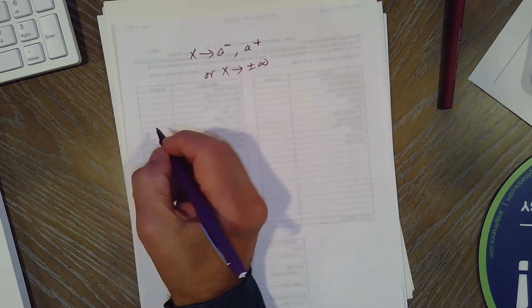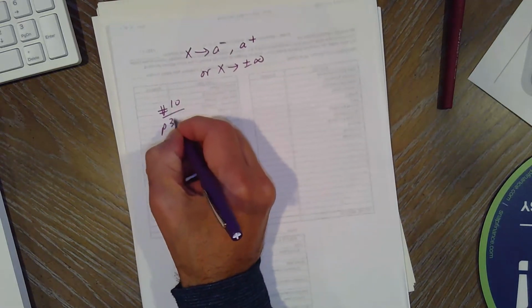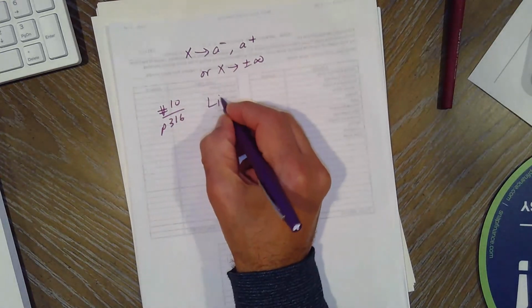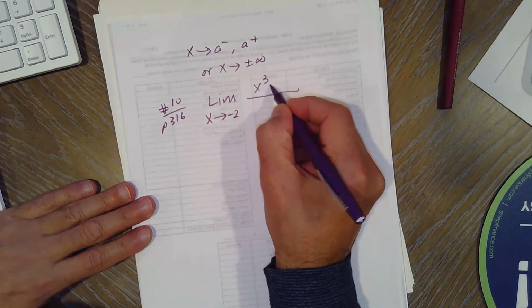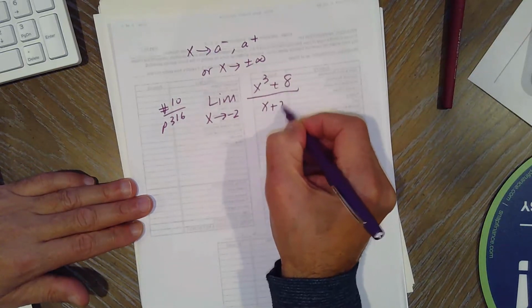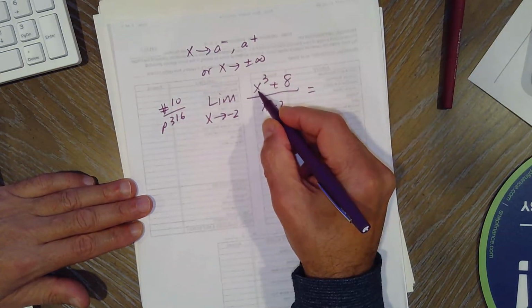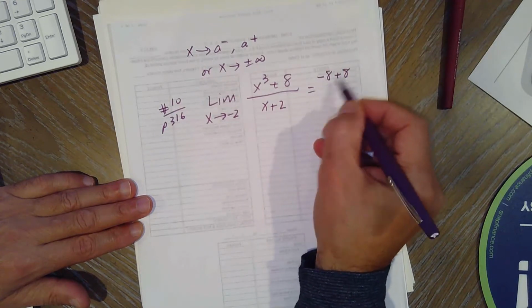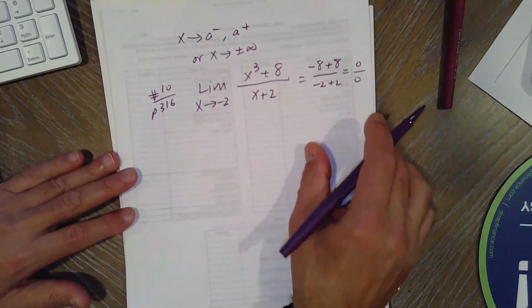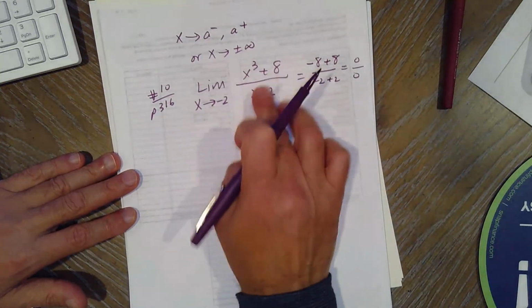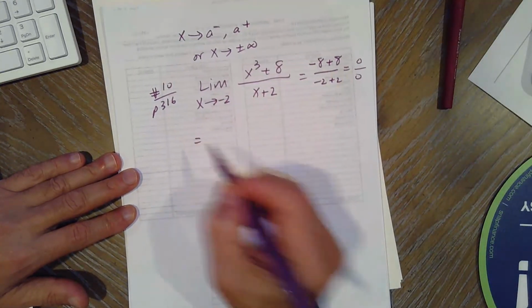So for number 10, page 316, what's the limit as x goes to negative 2 of x cubed plus 8 over x plus 2? If you put negative 2 in there, we get negative 8 plus 8 over negative 2 plus 2, which is 0 over 0. So that's one of the indeterminate forms. We could do factoring like before, or we could do L'Hopital's rule.